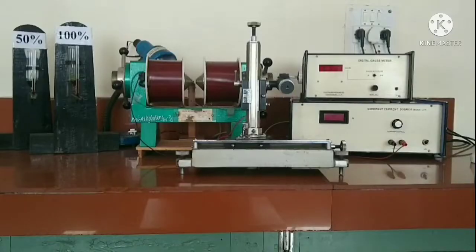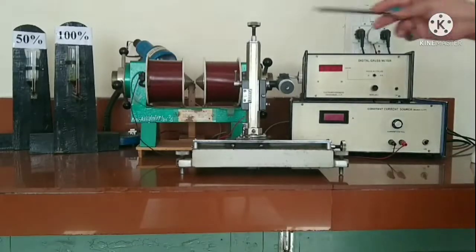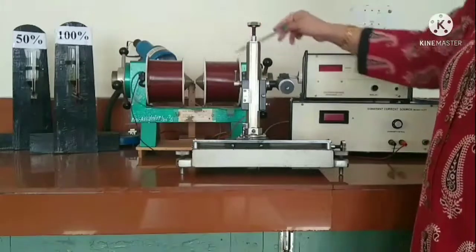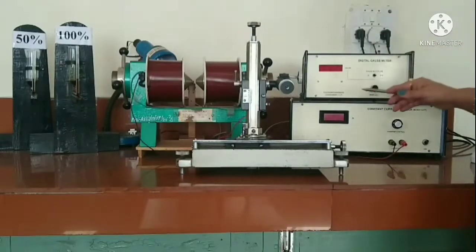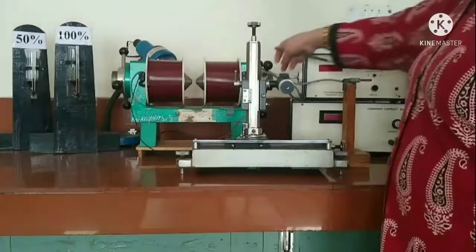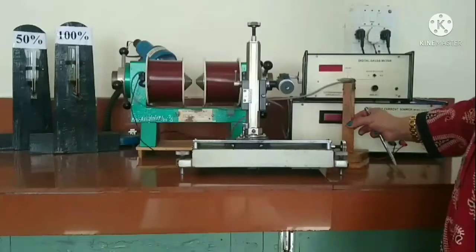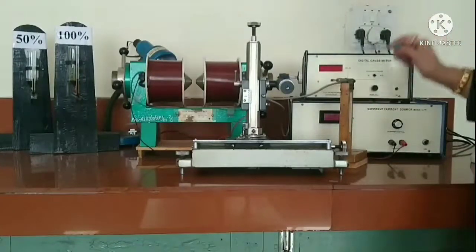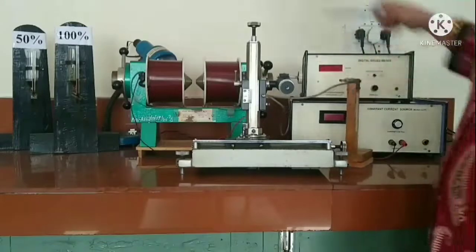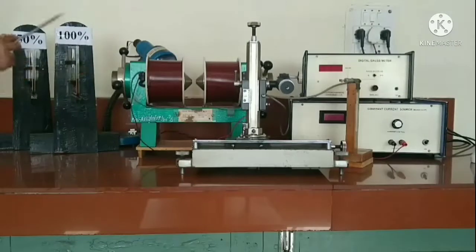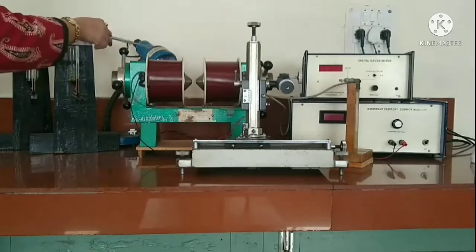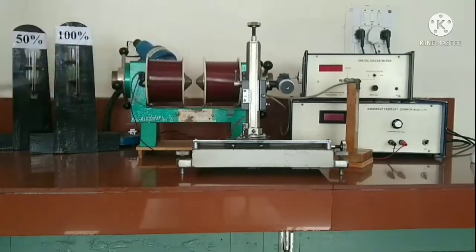So here we have the actual experimental setup used for Quincke's method. This is the electromagnet which is supplied with the constant current supply. We can change the current up to 3.5 amperes. Now this is the Gauss meter which is connected to the Hall probe. This is our Hall probe, which when kept in the magnetic field senses the magnetic field and is read in the Gauss meter. Now these are the experimental liquids of 100% and 50% concentration. They are kept between the magnetic field, and this is the lamp to illuminate the view.